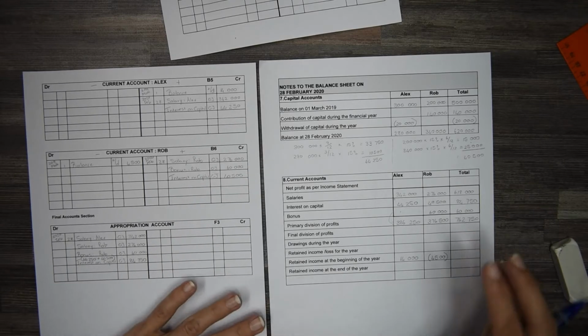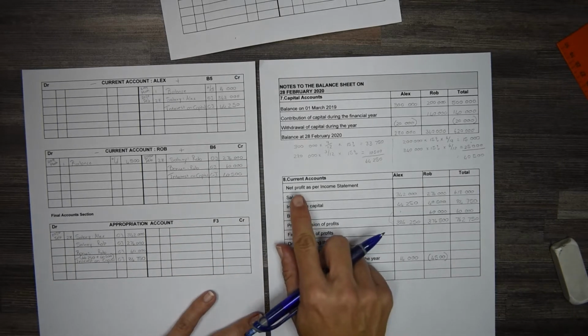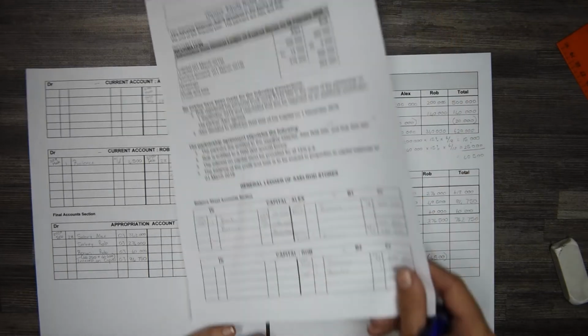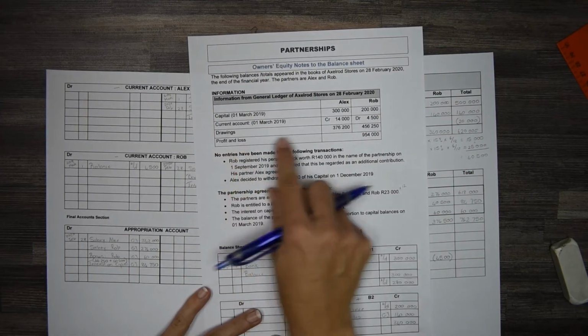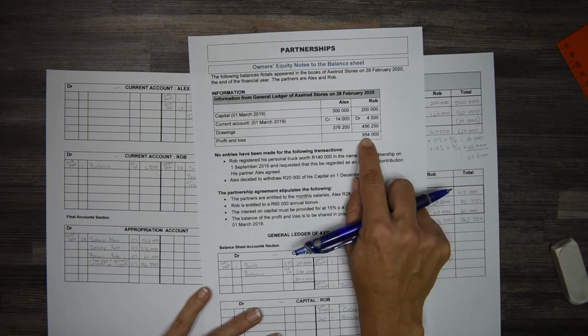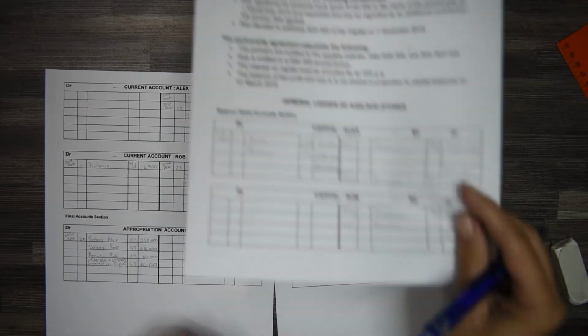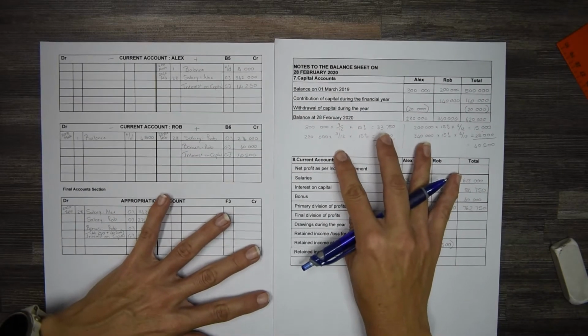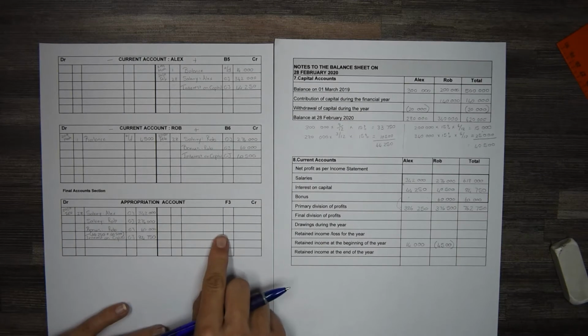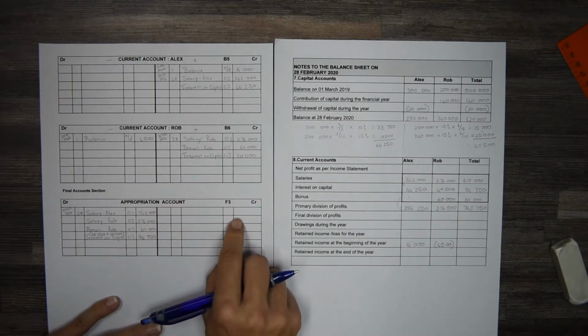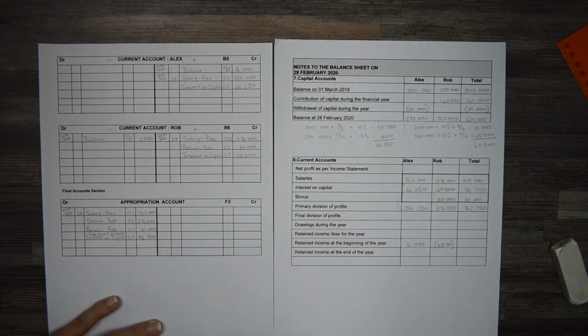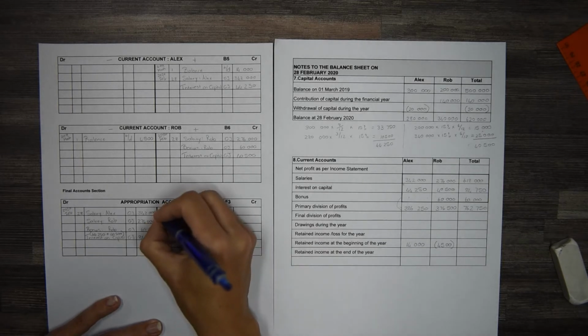Right. The next thing we do is we record the net profit as per income statement. So that's our net profit, our profit and loss. That was the 954,000. So when I record that in my general ledger, it goes to my appropriation account on the credit side. That's the profit that I have available to share. That's my split.